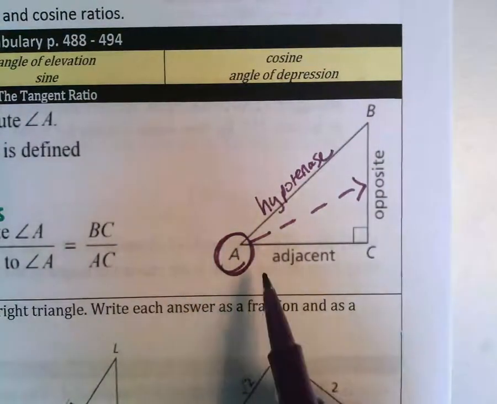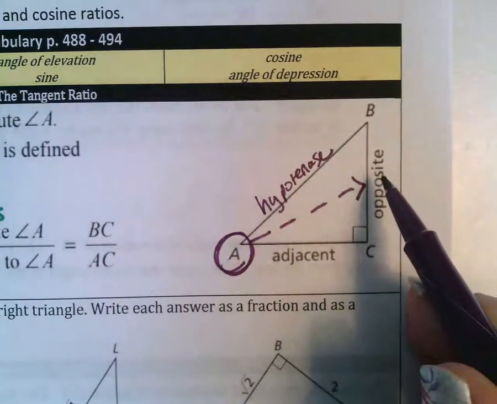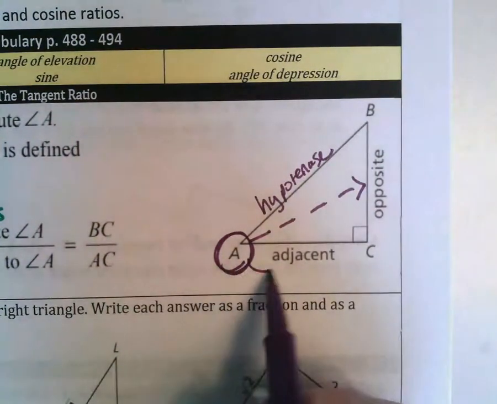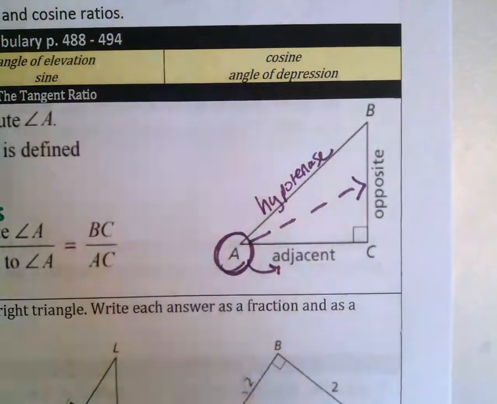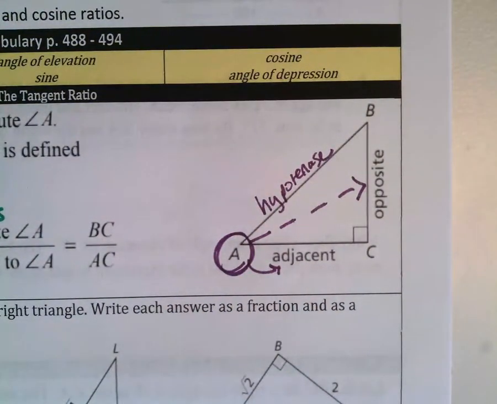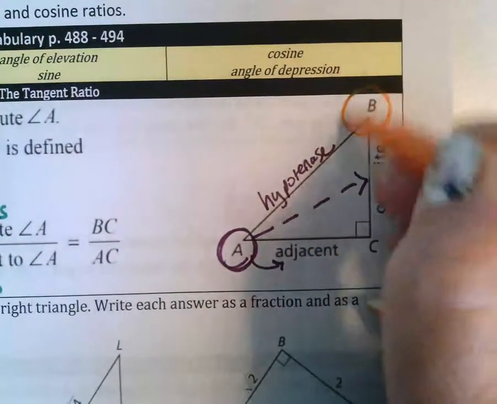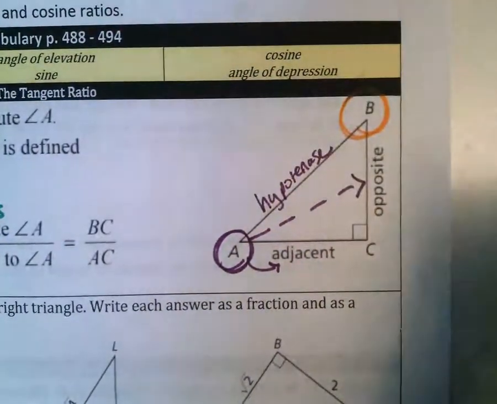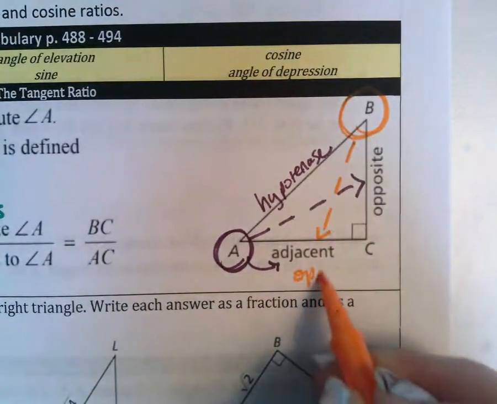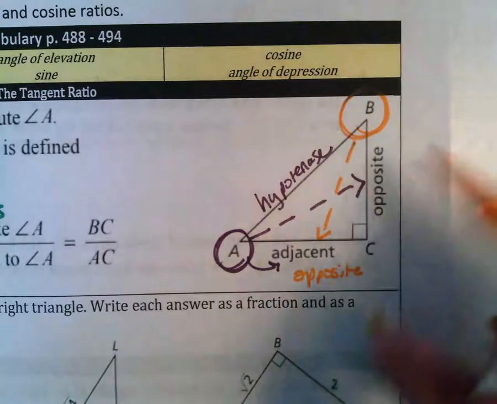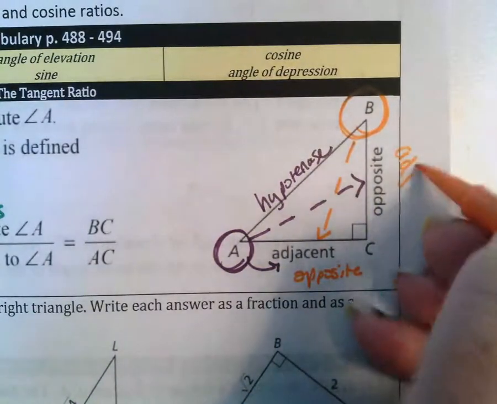From angle A, this is the opposite side, and this is the side that's right next to the angle, that actually helps make up the angle. Now, if I was doing it in the opposite direction by using angle B, I would call this one my opposite, which would make this one my adjacent.